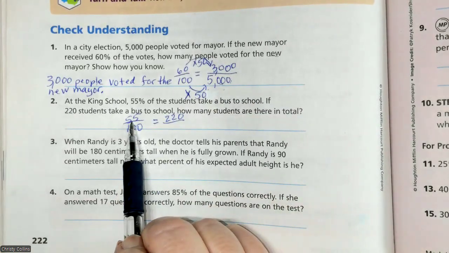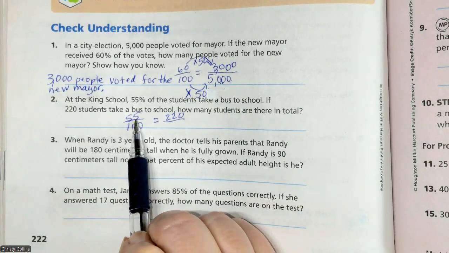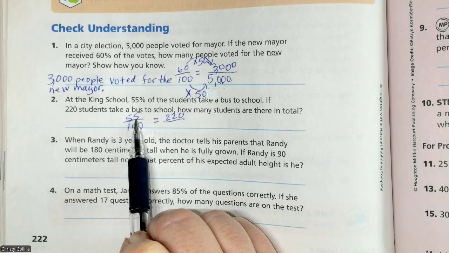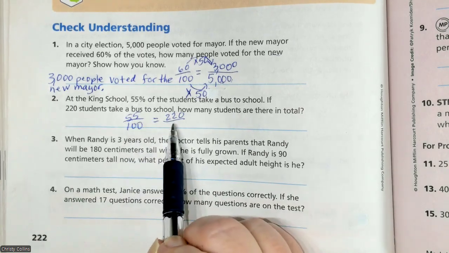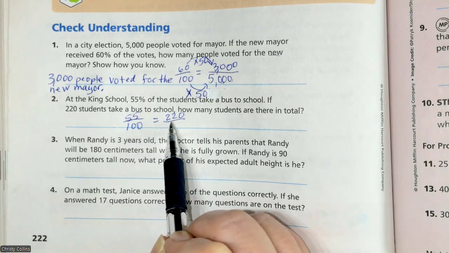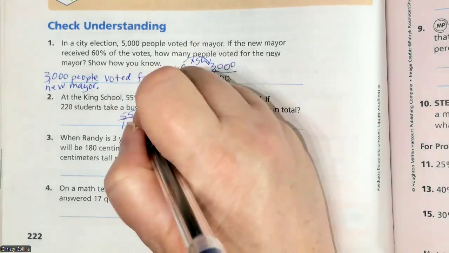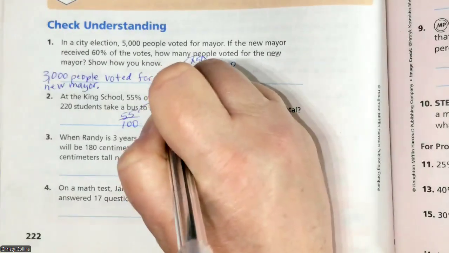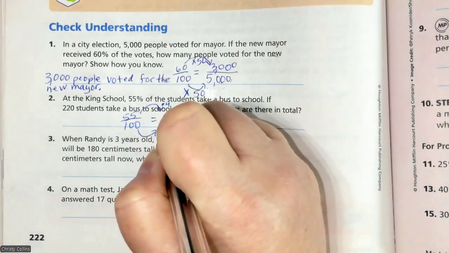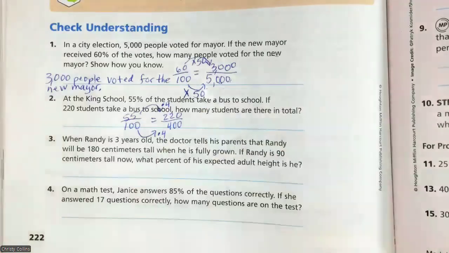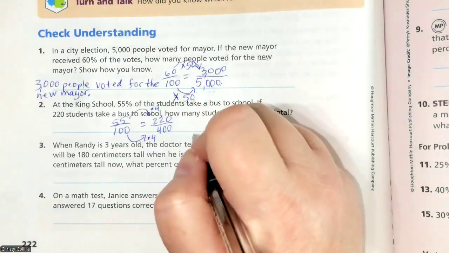So I want to know how many times 55 can go into 220. I know 55 doubled would be 110. And then if I doubled that, it would be 220. So this is going to go in 4 times. You can check that with long division if you wish, but 220 divided by 55 would give you 4. So 55 times 4 gives us 220. So we need to do that same thing to our denominator, times 4, to get 400. So there are 400 students in total.